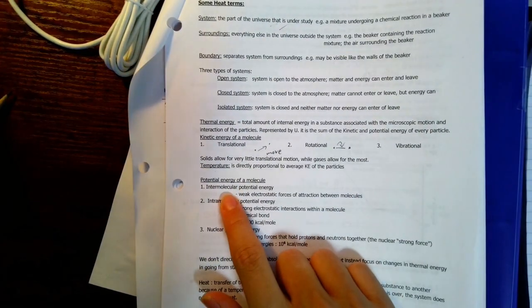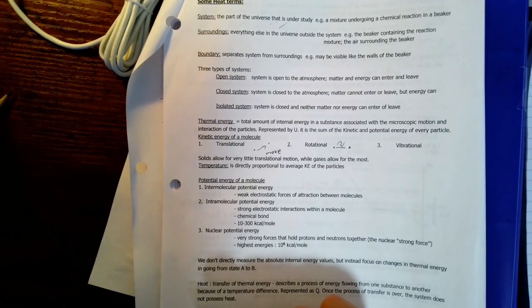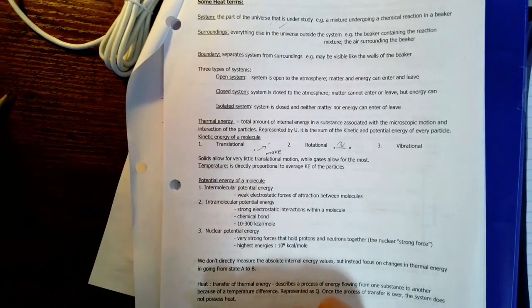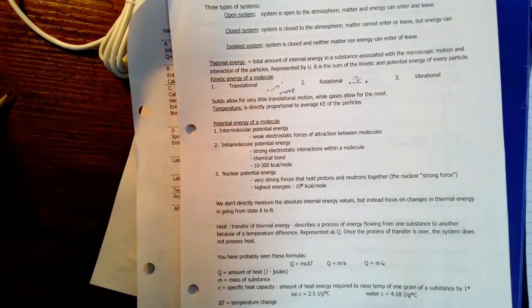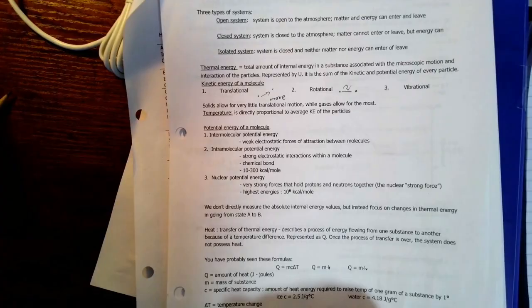And intermolecular potential energy. So, I think, wait, hold on. Okay, I don't think we need to know this. Let's just skip that part.